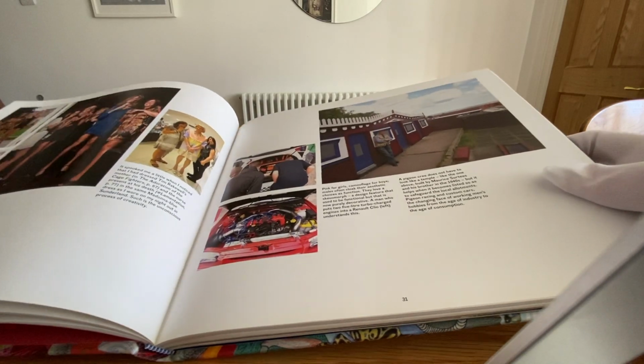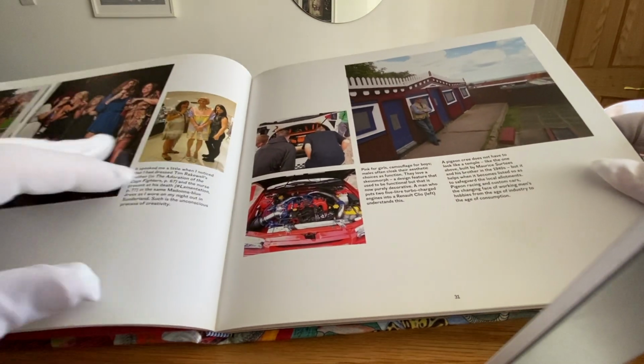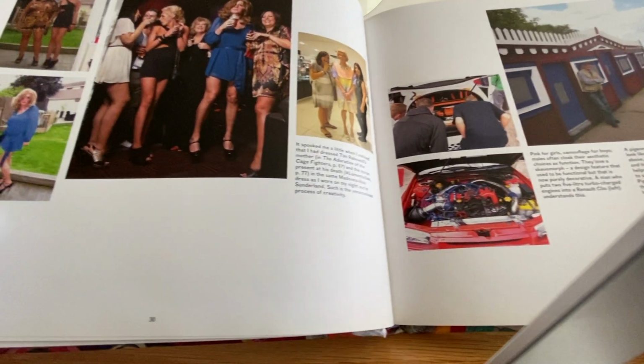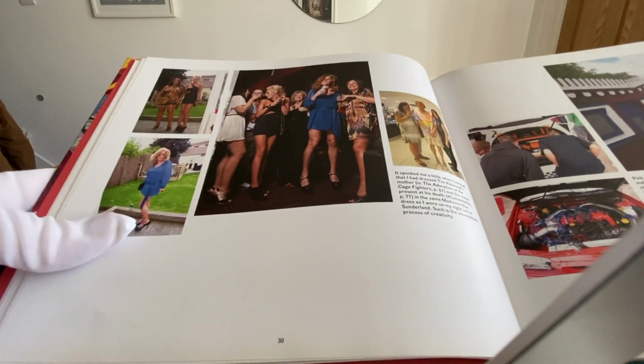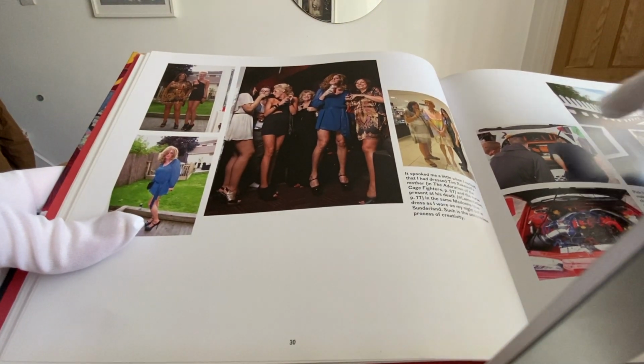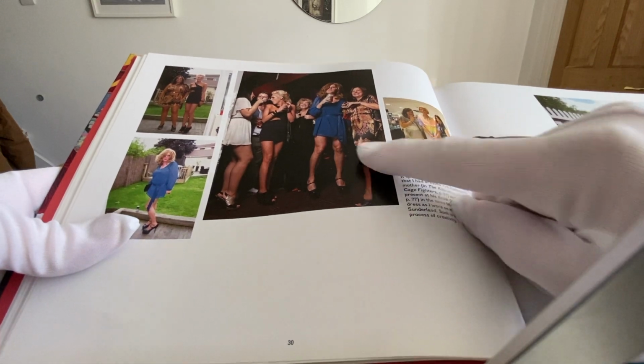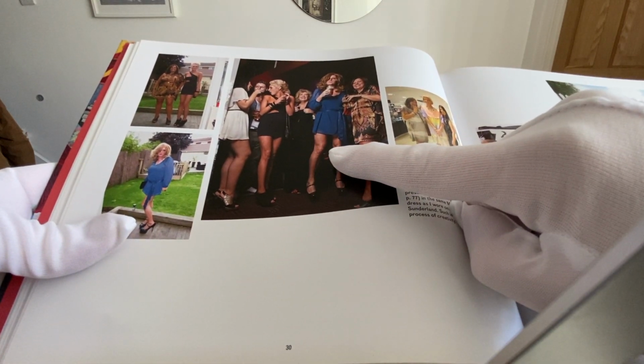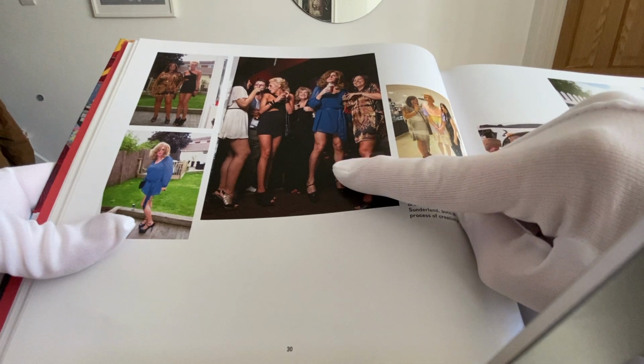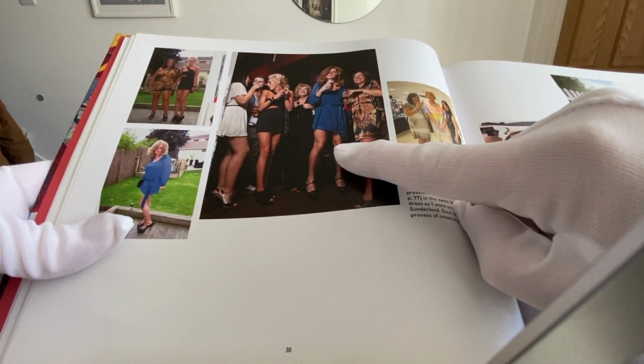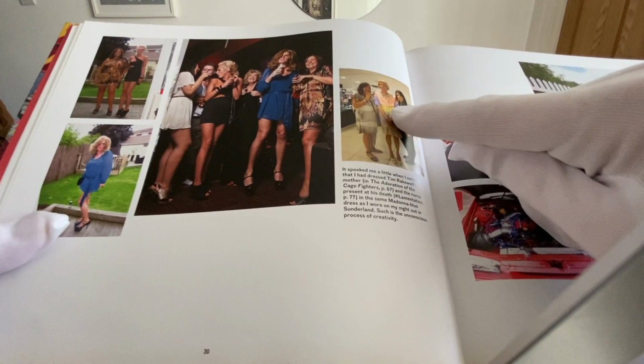So Sunderland, if you're not familiar, is in the north of England. It's near Newcastle. So that's the artist, Grayson Perry. He has a transvestite alter ego, and there he is there.